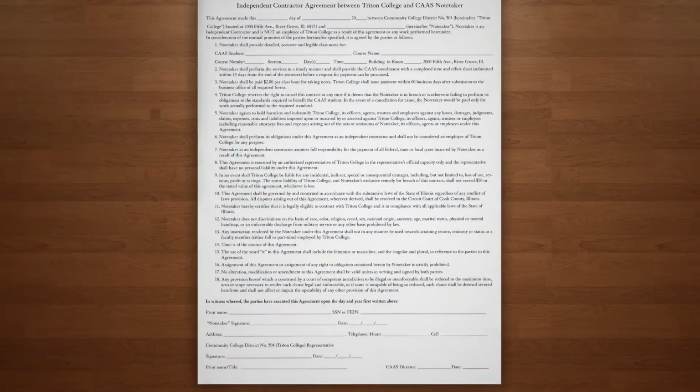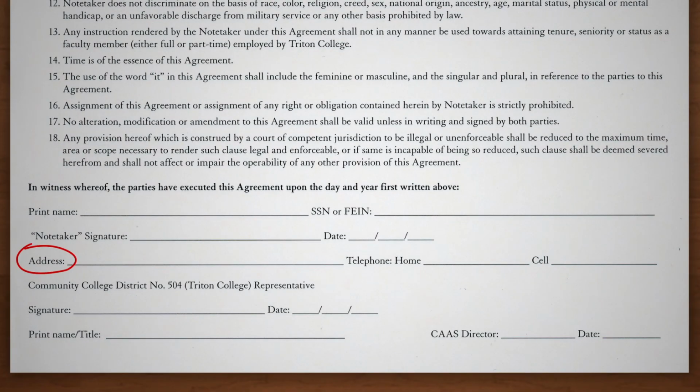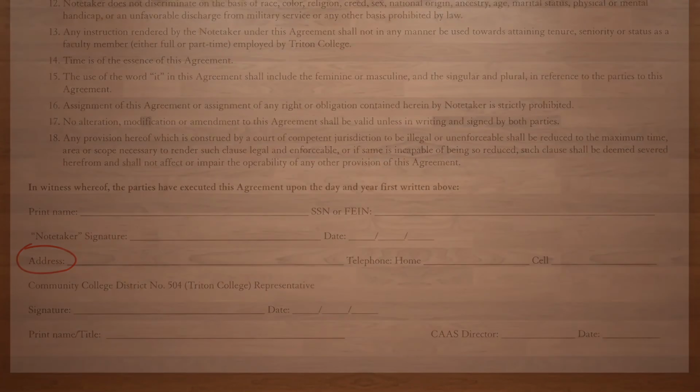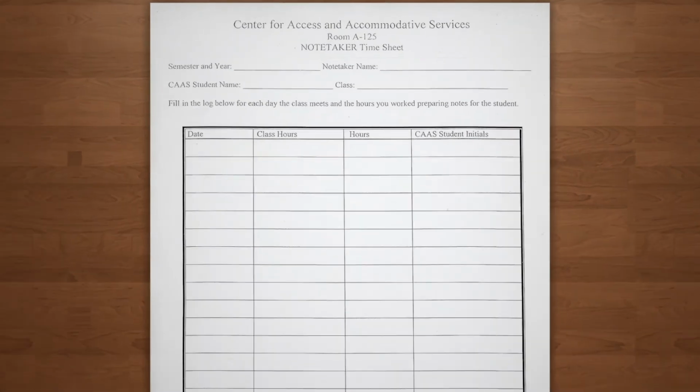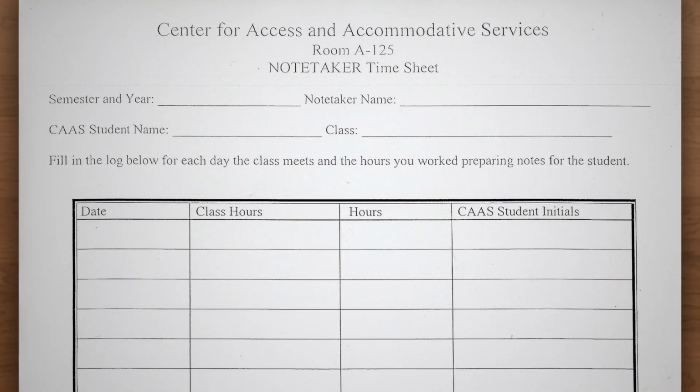To become a note taker, sign up at the CAAS office and state whether you wish to volunteer or be compensated. Please provide your correct mailing address when you sign up. If you choose to be compensated, your paycheck will be mailed to the address on file at the end of the semester. A timesheet will be provided for you to record the date and time of each class session. Be sure to record this information each day you take notes.